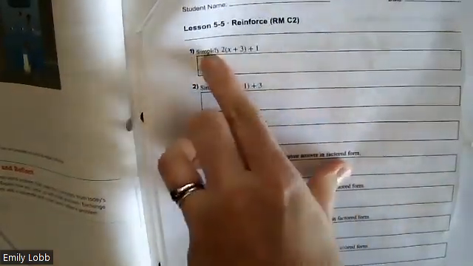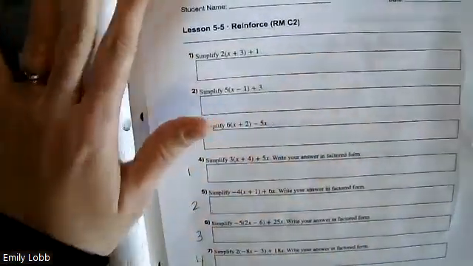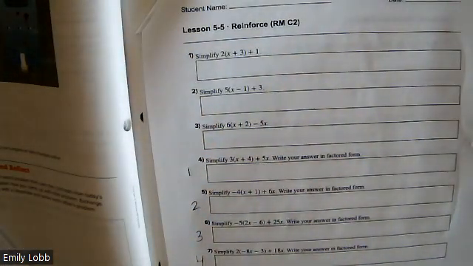It says simplify. To do that, the first thing we need to do is get rid of our parentheses. The only way to get rid of our parentheses is to distribute through them.